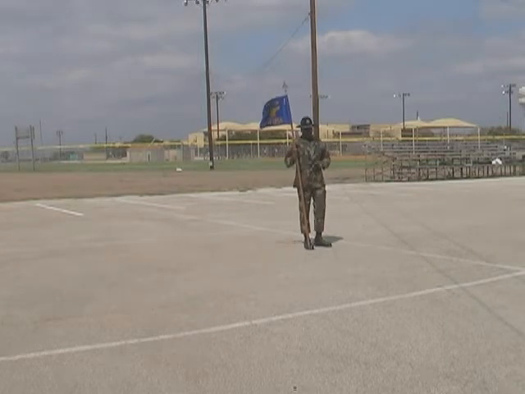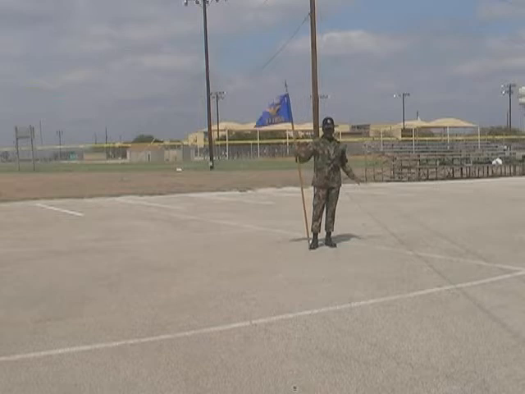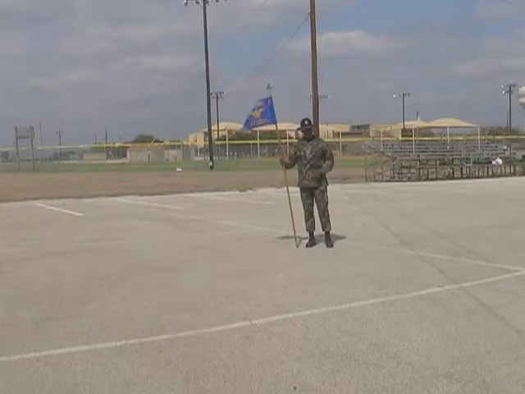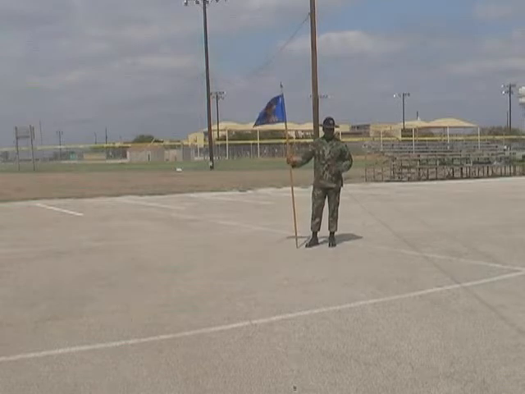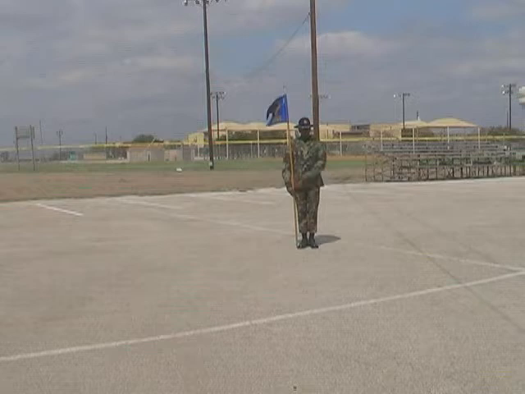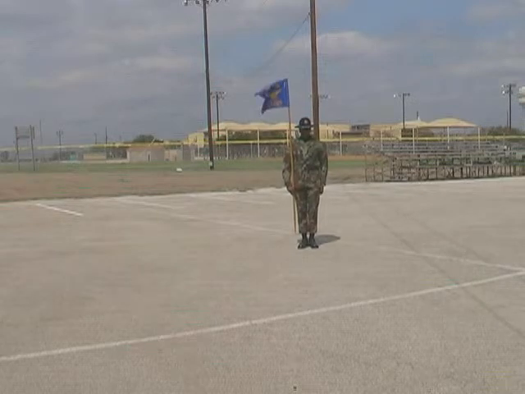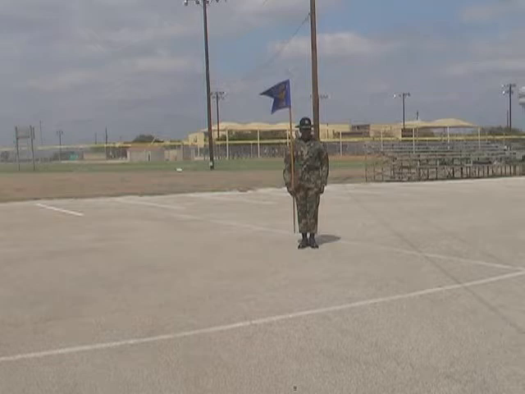The guidon bearer, as well as the remaining individuals in the formation, will be standing off to the side of the drill pad. Upon hearing the combined command to fall in, the guidon bearer will first assume the position of attention, go to carry guidon, and then march to a position so that the first element is centered on the instructor, approximately 3 paces away from the instructor.